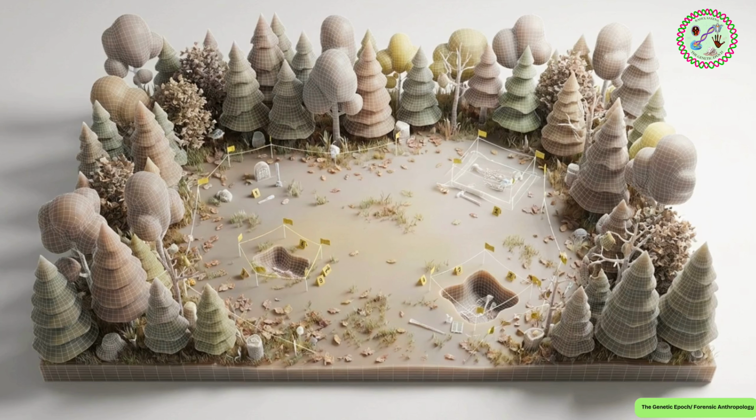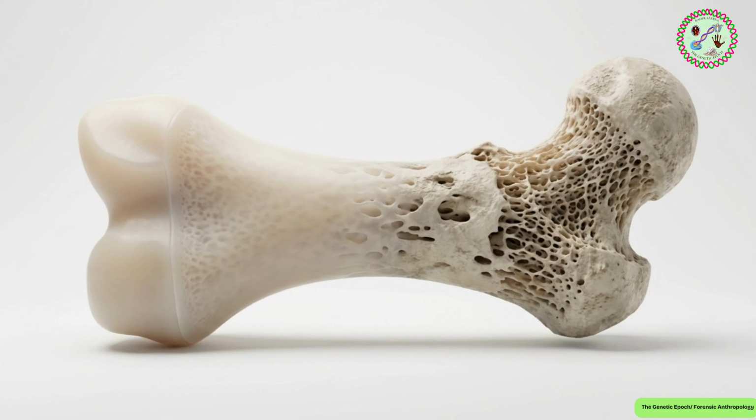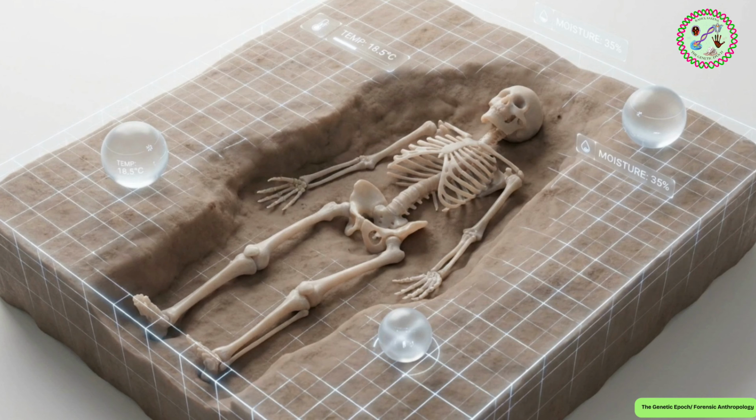The second analytical layer moves from the internal chemistry of the bone to the external environmental forces acting upon it over time. This is known as taphonomy. Decomposition is not a random process of decay. It is a sequence driven by specific ecological variables that can be empirically measured and calculated.